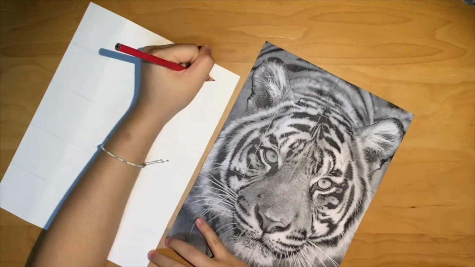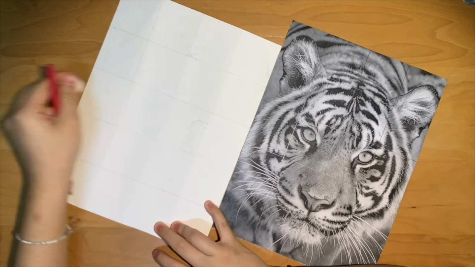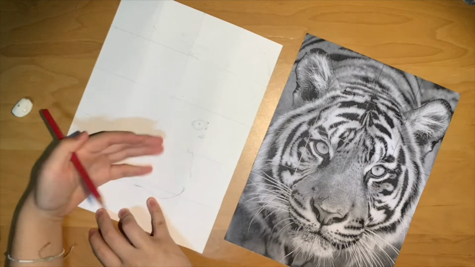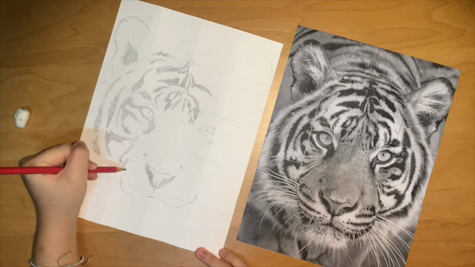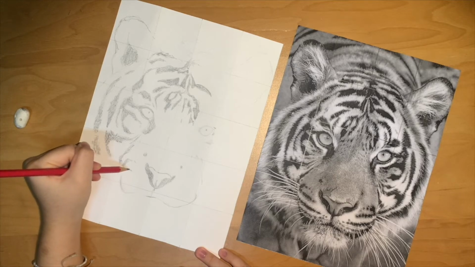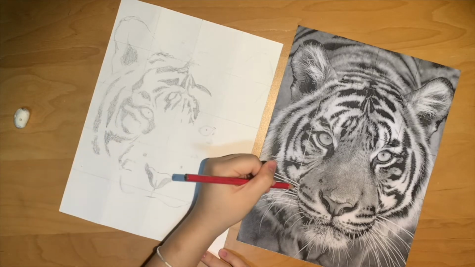Now, when the grids are drawn, the only step left is to transfer the image to the paper. Begin by marking out the main outline of the image. When doing this step, a tip is to look at each individual square when drawing. This allows you to see the image as shapes and lines.